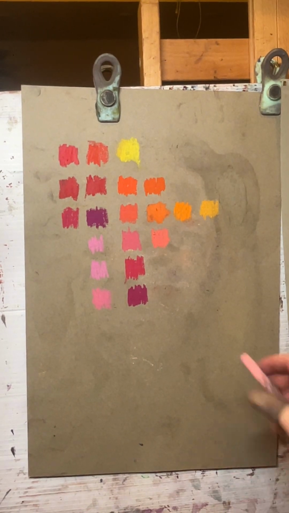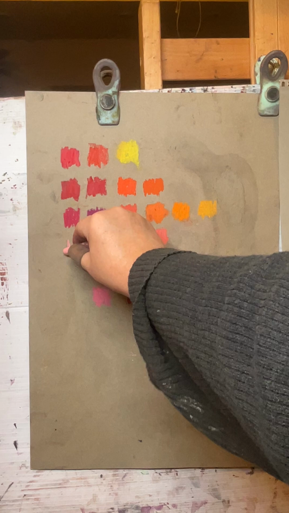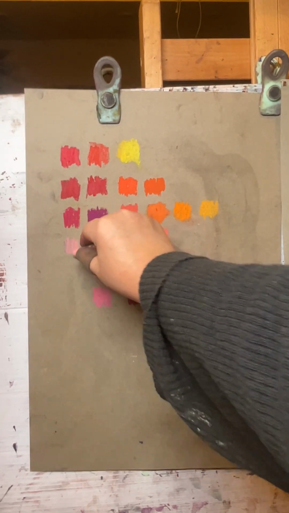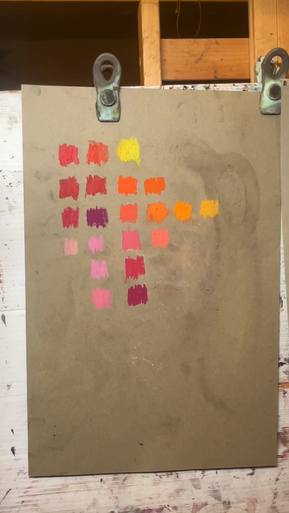And if we go lighter, very light values, if we have a lighter value color, really light, they can be either cool or warm, and it's really hard to feel the temperature.